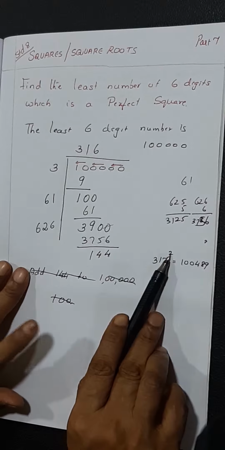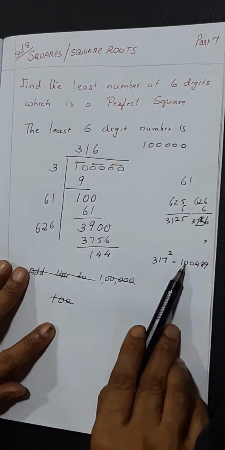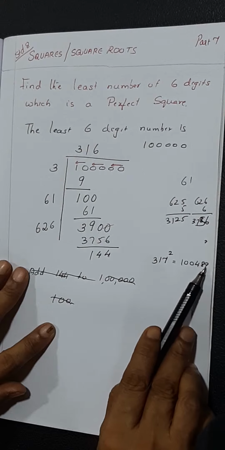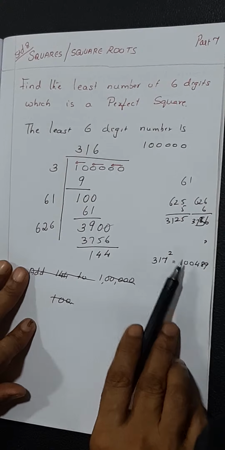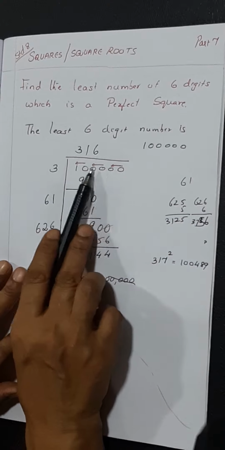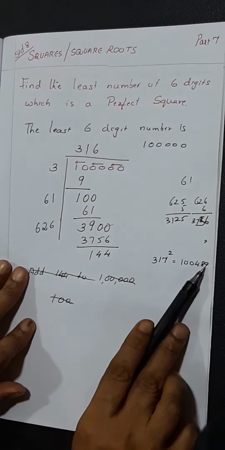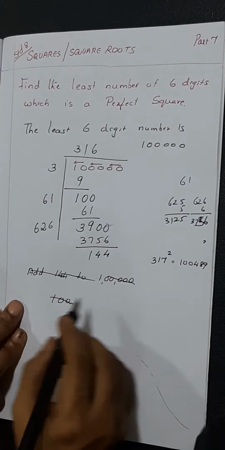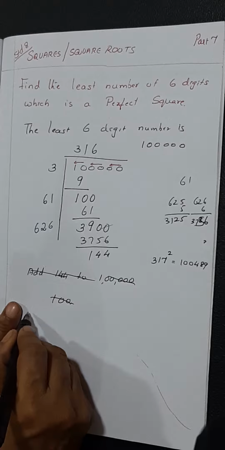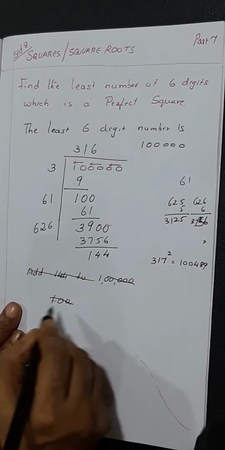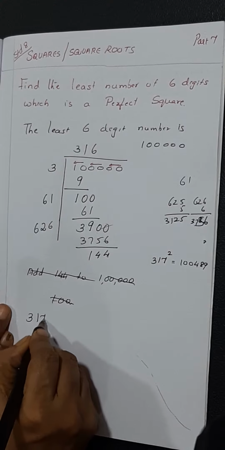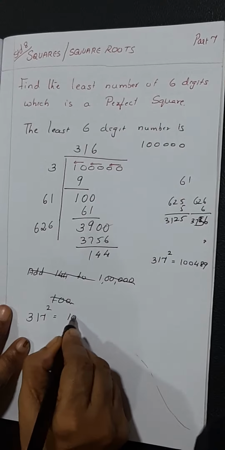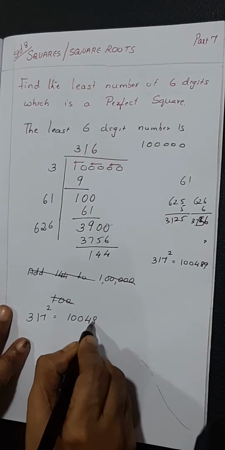So you have to find the square of that. So you get 1,00,489. So this is a perfect square. Now this number is 1 lakh. So if you add 489 to this number, you will get the next perfect square. So 317 squared is equal to 1,00,489.